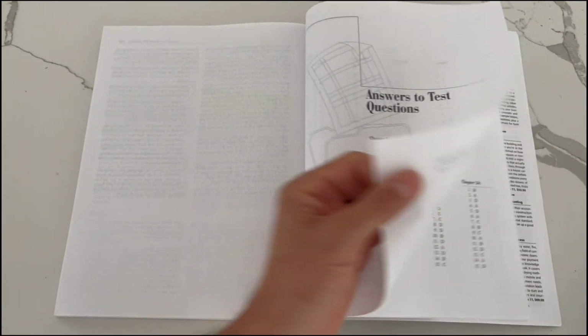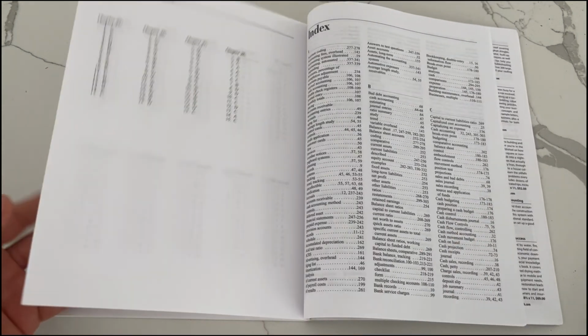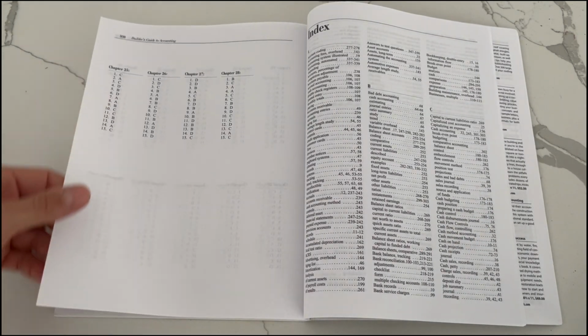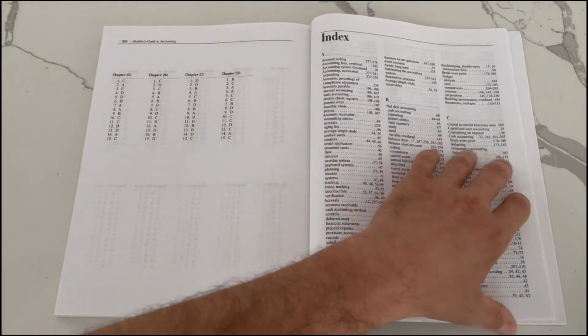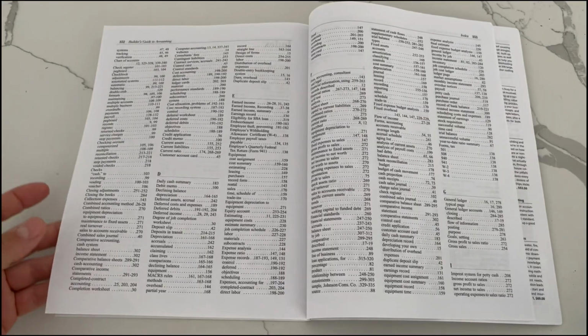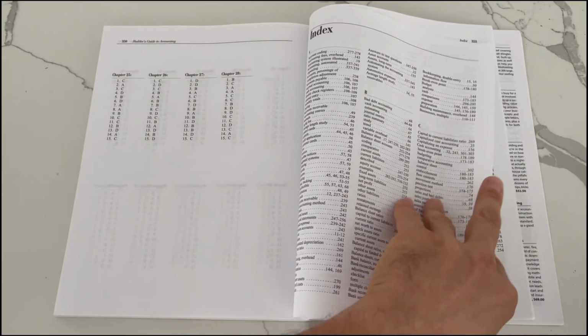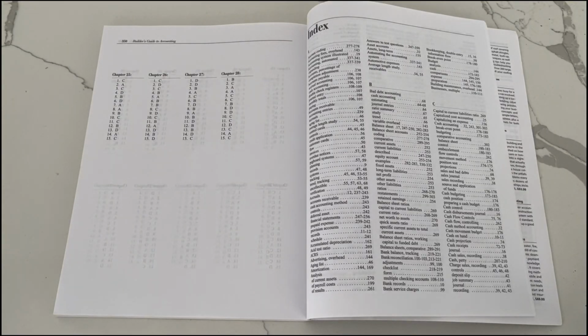After that, you have all the exams, all those practice exams. These are all the answers to all of them, to all the chapters, if you've been doing this. And here on page 351, you have the index. I think that's also a super important section of the book, and I think it's a very, very in-depth index which can help you on the exam.